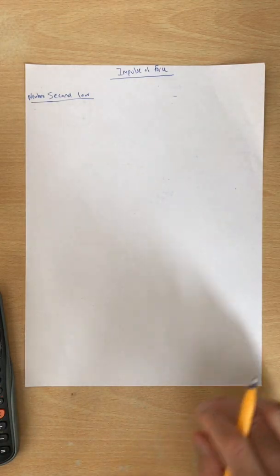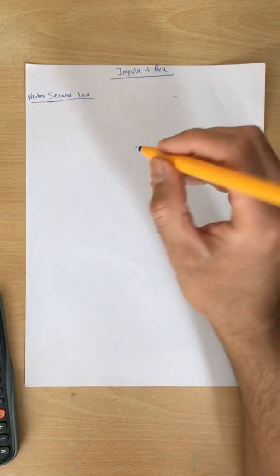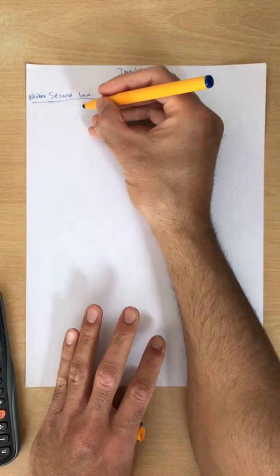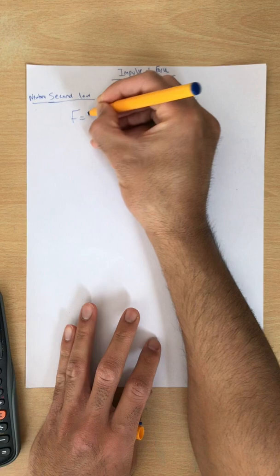Right, in this video we're going to be having a look at impulse over force, but before we do that, I'm just going to really quickly go over Newton's second law. So Newton's second law of motion is F equals ma.